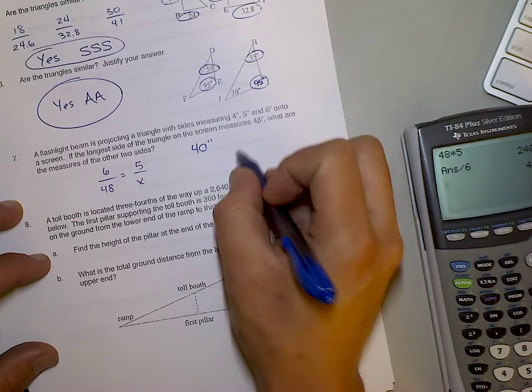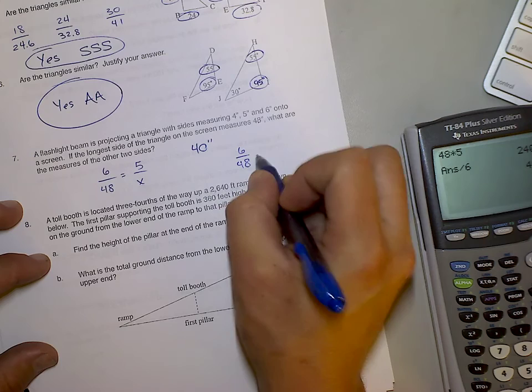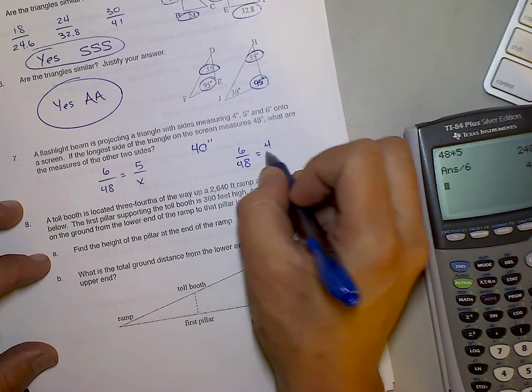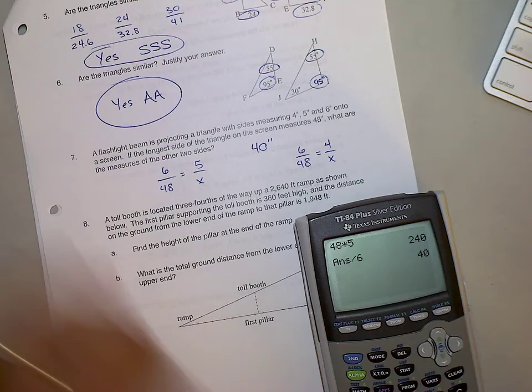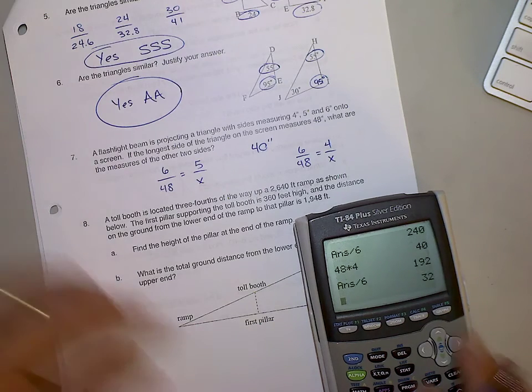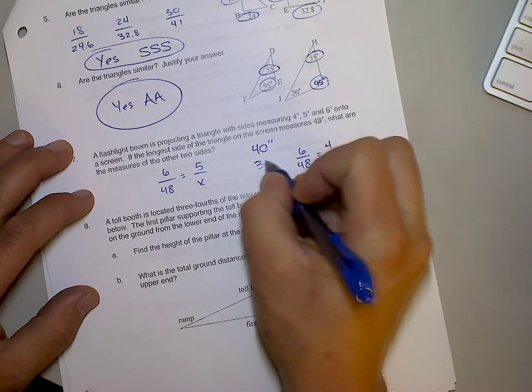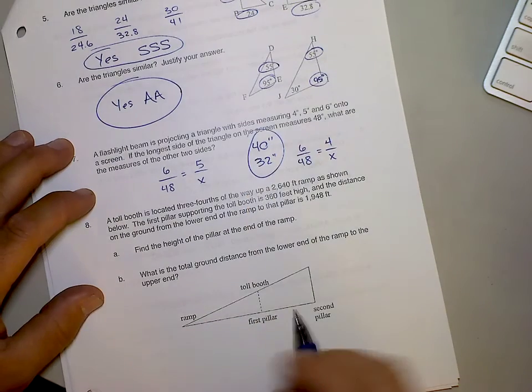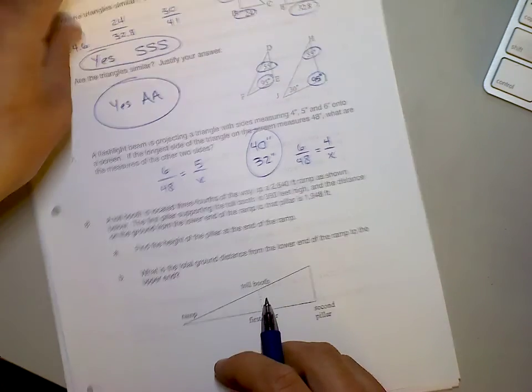And to find the smallest, I can just say, hey, 6 over 48 is the same as 4 is to what? Okay, so now I come back here again, and I do 48 times 4, and I divide that by 6. Ooh, 32. So my other 2 missing sides are 40 and 32, just by using proportions once again.